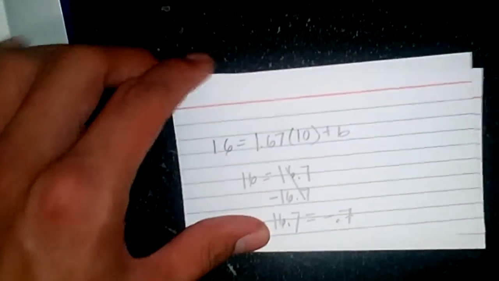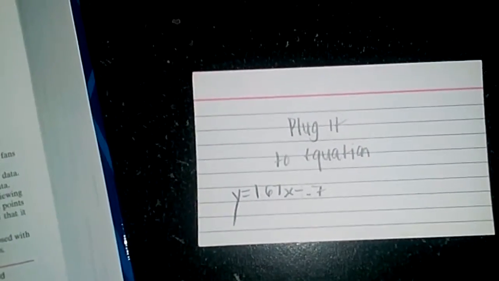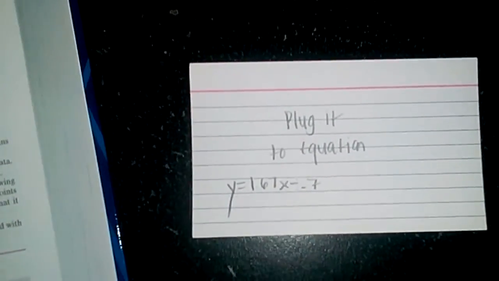Now that we end up with negative 0.7, we plug it into the equation, and that's the answer: 1.67x minus 0.7, and there goes your answer.